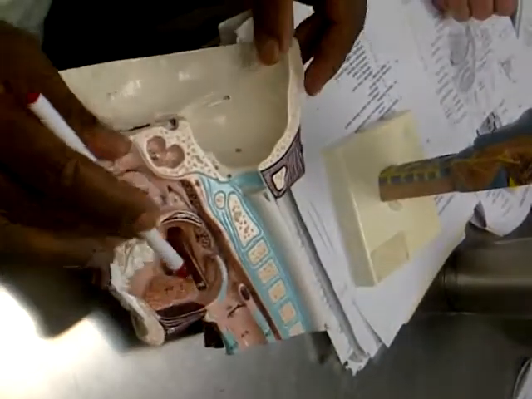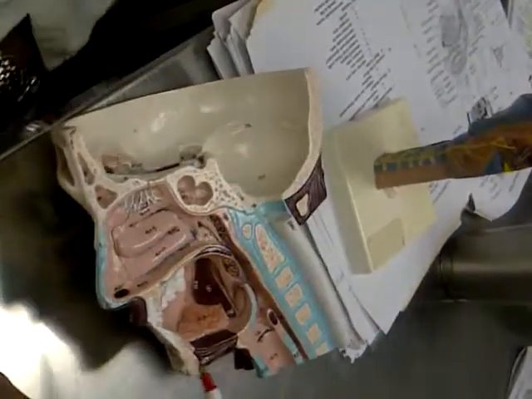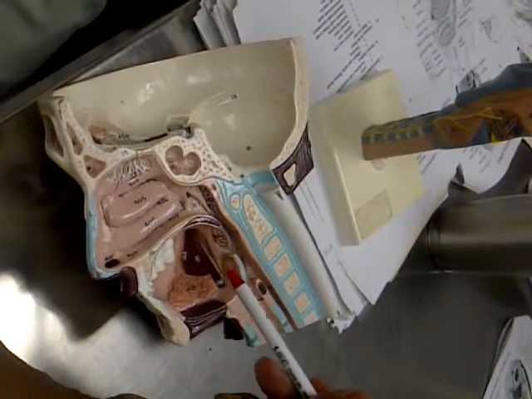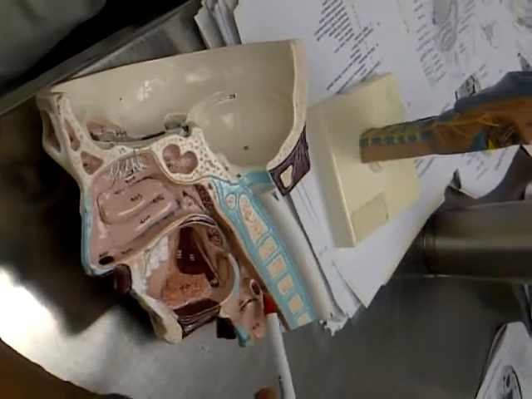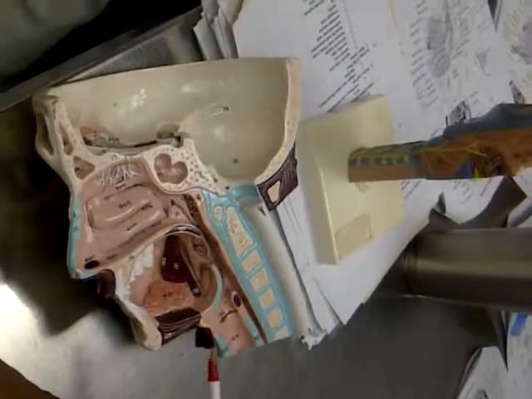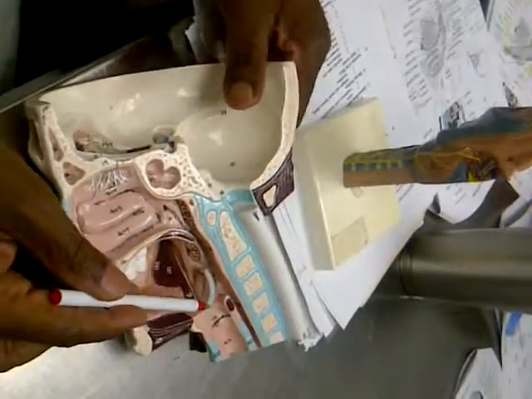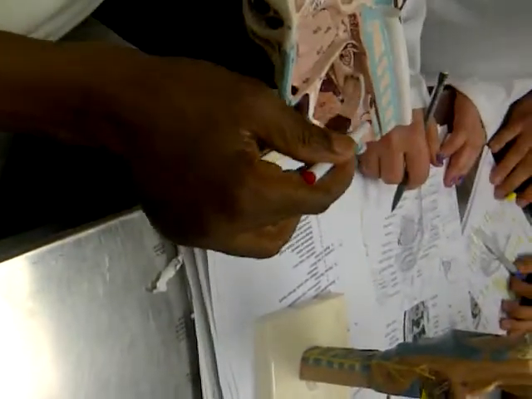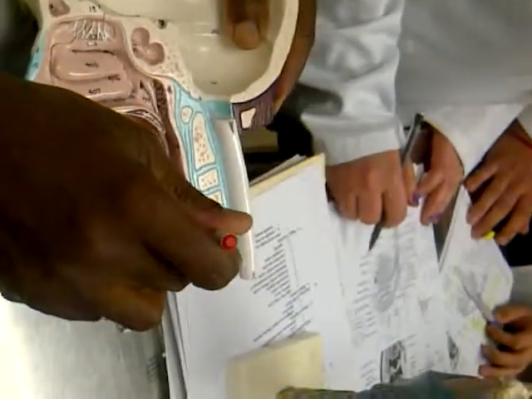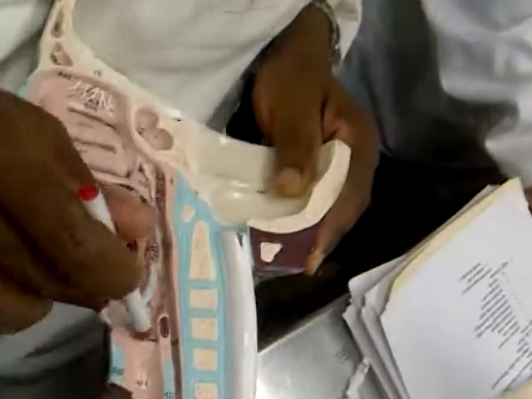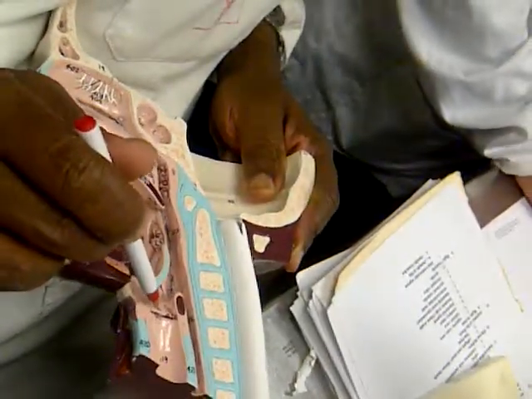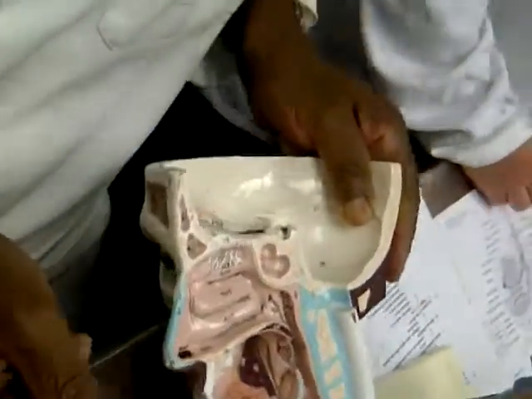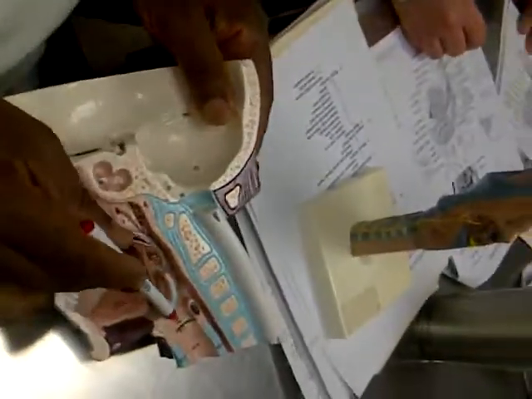All right, so the boundaries of the laryngopharynx are between the base of the tongue and the larynx. Above the larynx, you have the epiglottis. This is the epiglottis that folds over the glottis. This is the glottis here, and on each side of the glottis, you have the vocal cords.